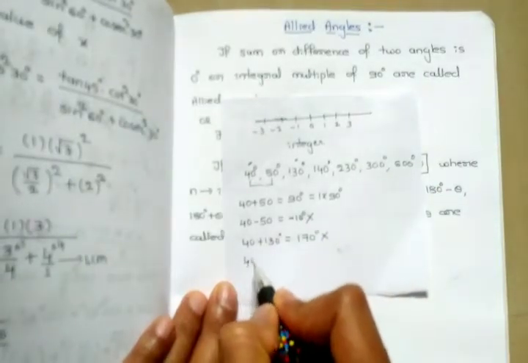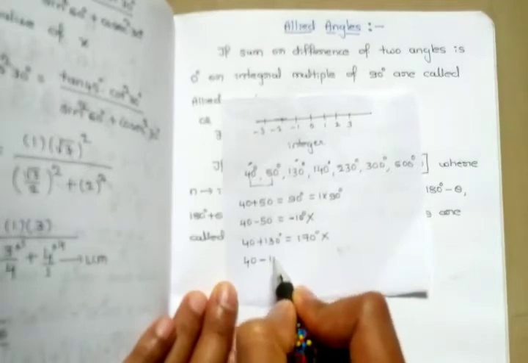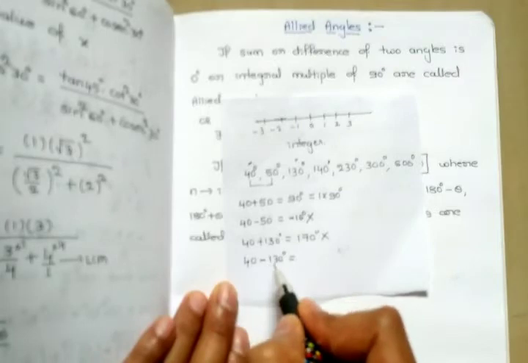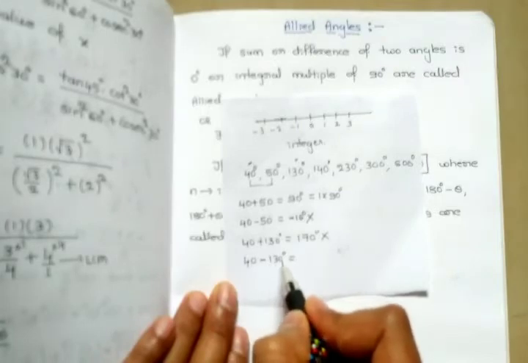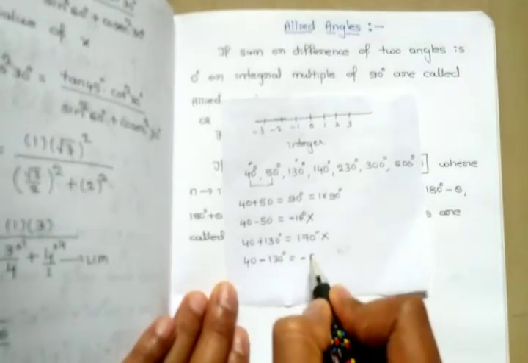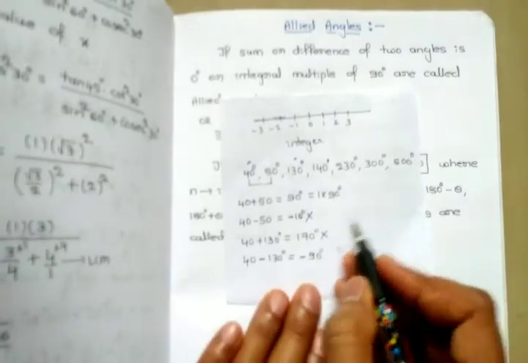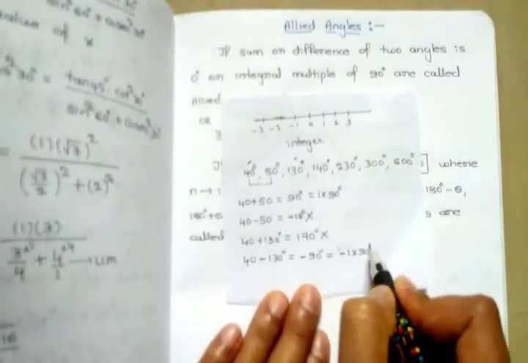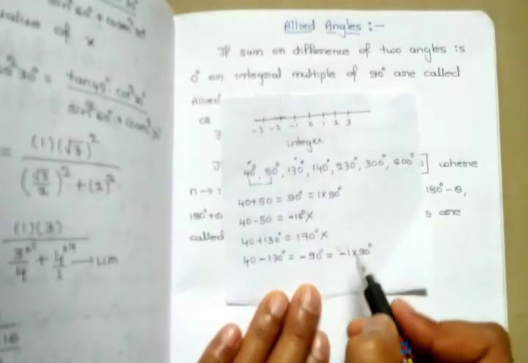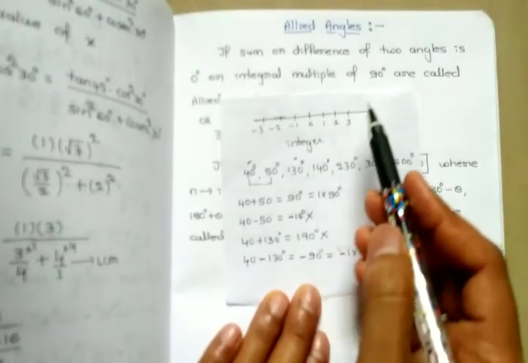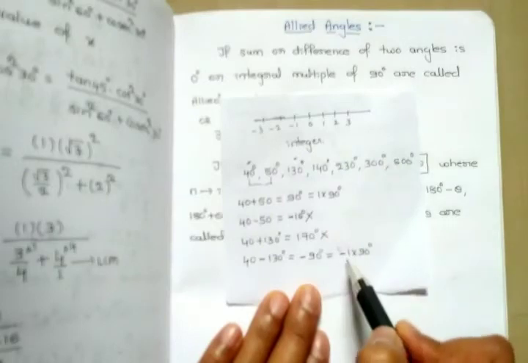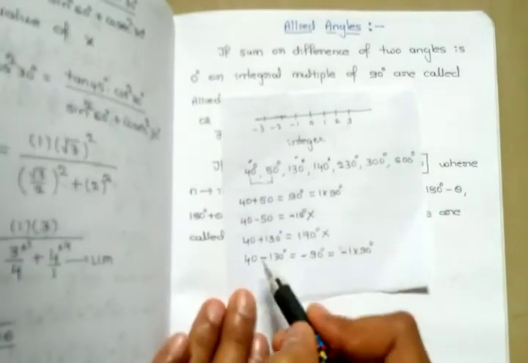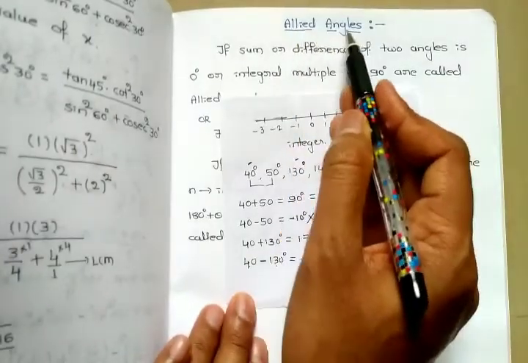But if I do 40 minus 130, what will happen? 40 minus 130, you will get minus 90 degree. Minus 90 degree can be written as minus 1 into 90 degree, correct? So now it is an integral multiple of 90 degree. Minus 1 is which type of number? Integer, correct? So such angles are called allied angles.